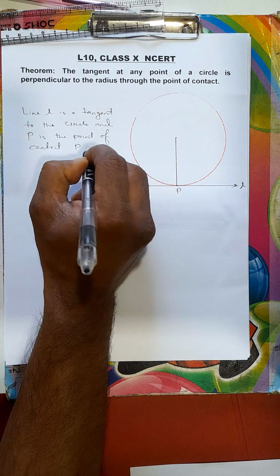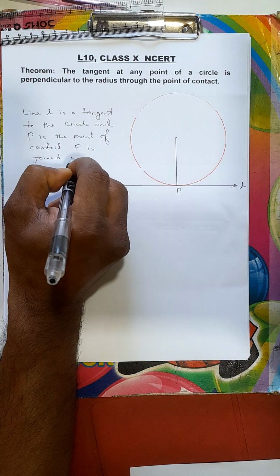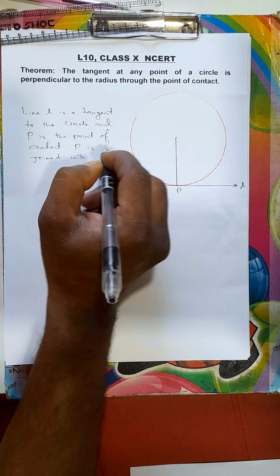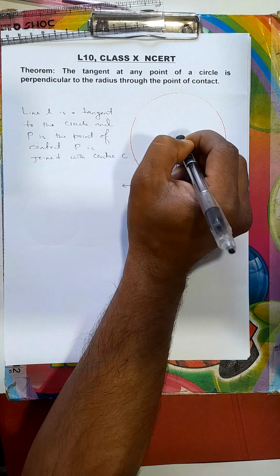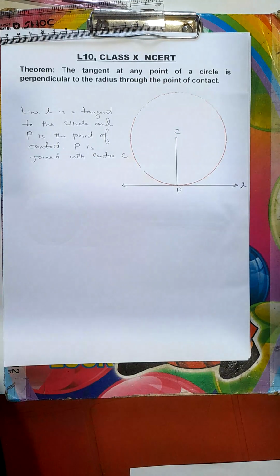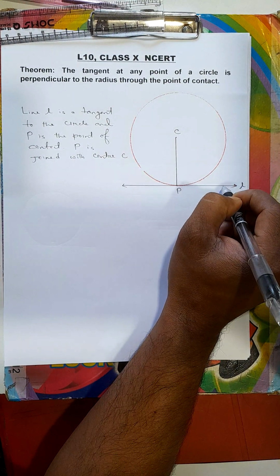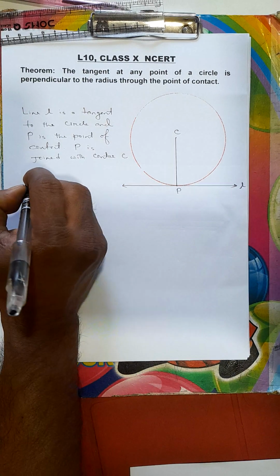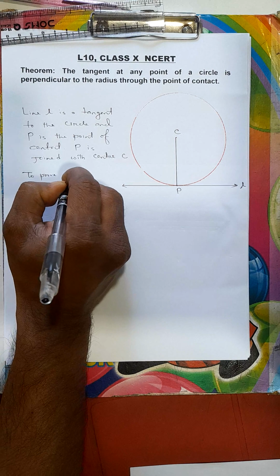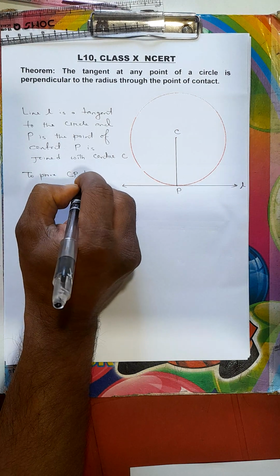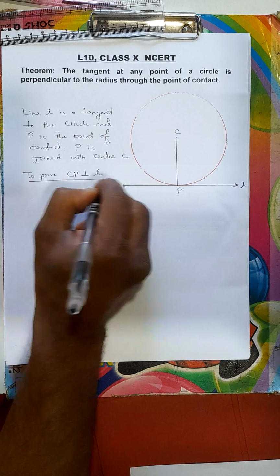P is joined with center C. Suppose this is C, the center. Now we have to prove that CP is perpendicular to L, right?